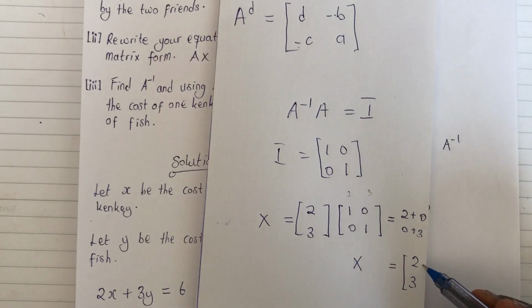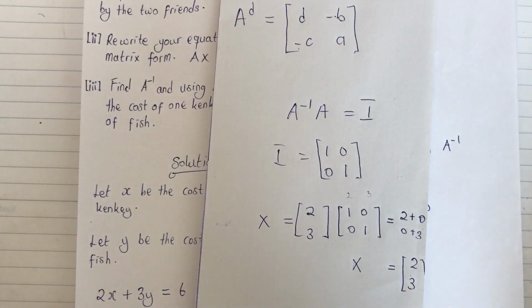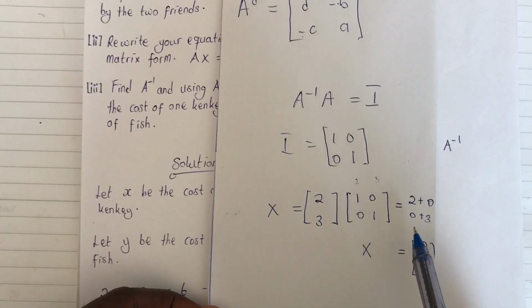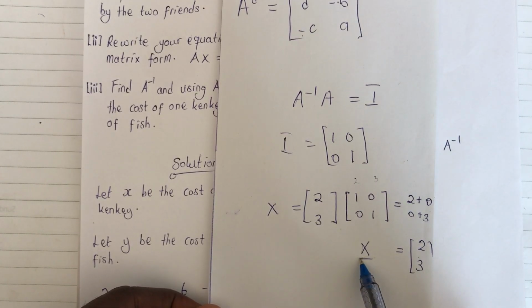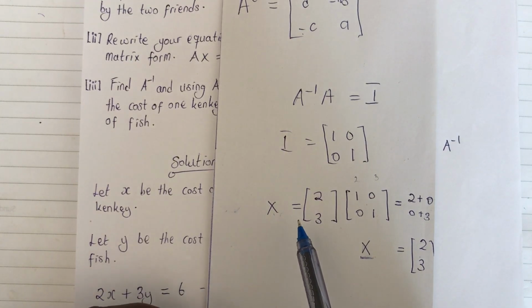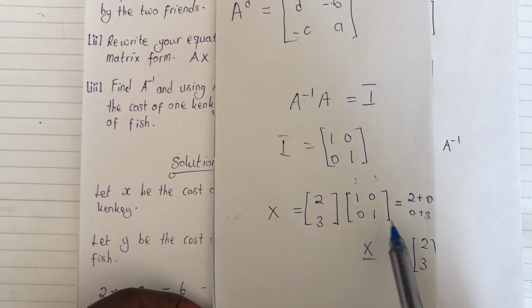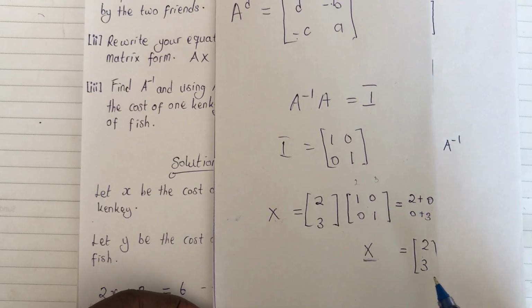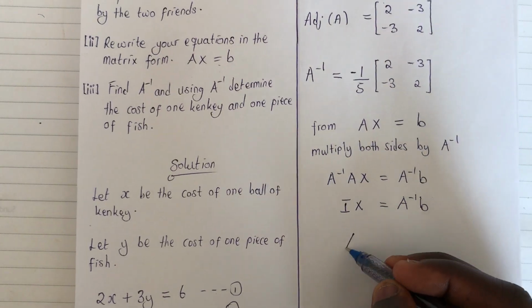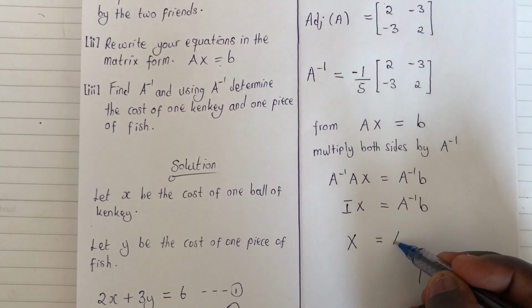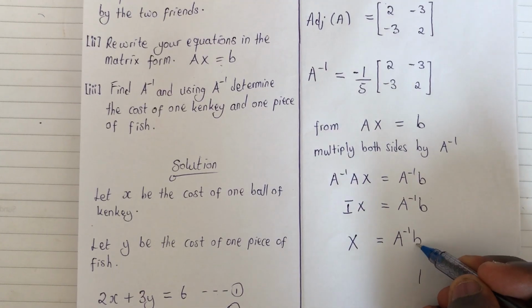2 plus 0 will give you 2. 0 plus 3 will give you 3. Now you see we are still generating 2 and 3 giving us the same X. This means that anytime a matrix multiplies the identity matrix, it generates the same matrix. So therefore Ix here is the same as X. So we have X equals A inverse times B.